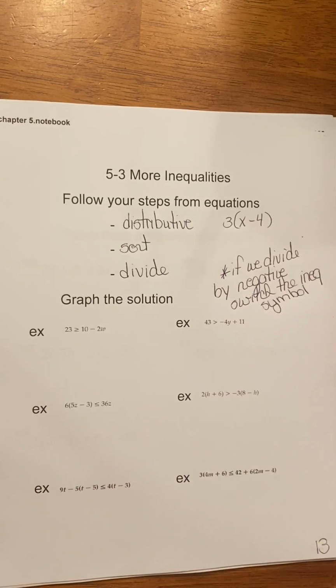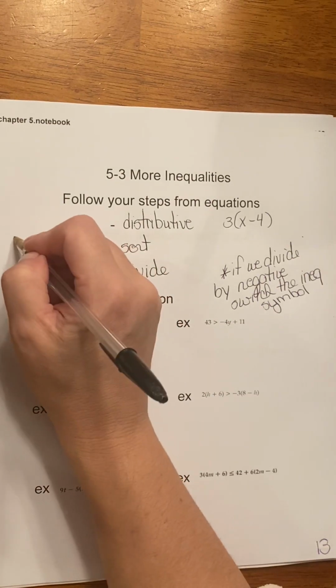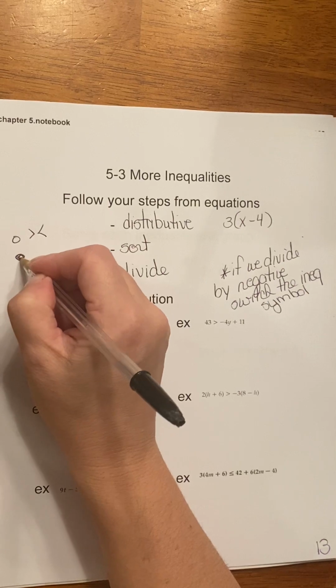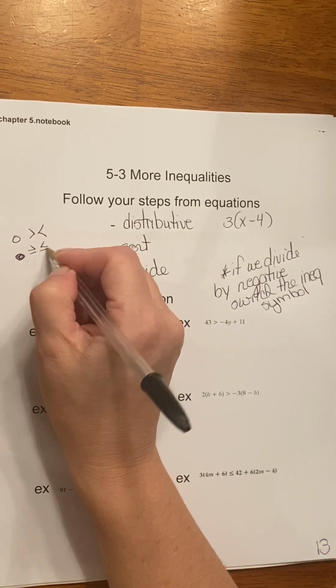And then just like we did with all the other ones, if you're graphing, open circle, closed circle, and all that is in the previous lessons. Okay, so remember, open circle is greater than or less than. Closed circle is the ones that have the equal sign.